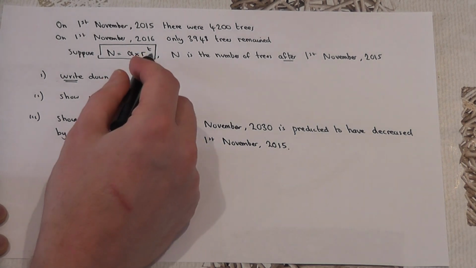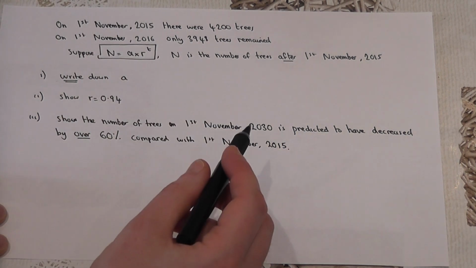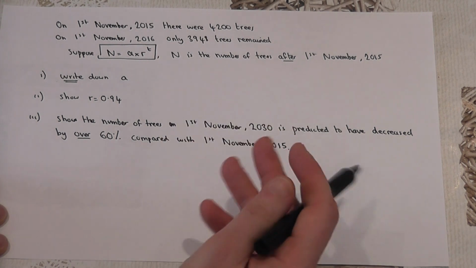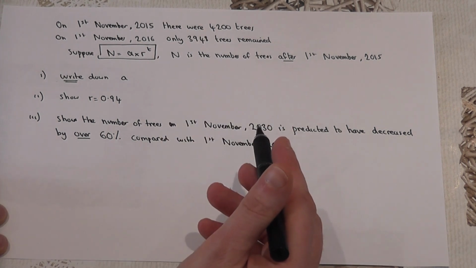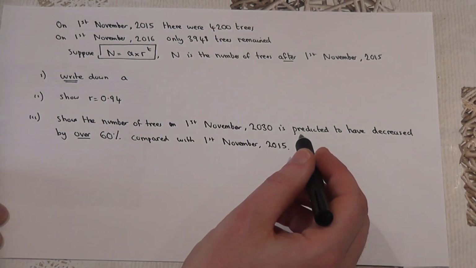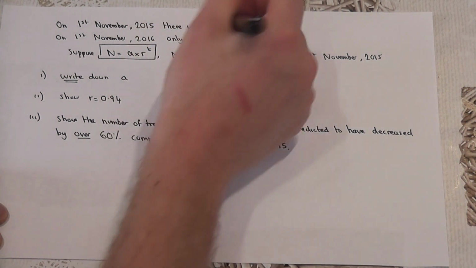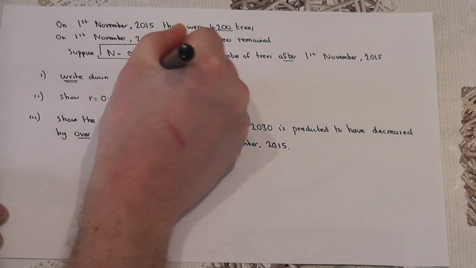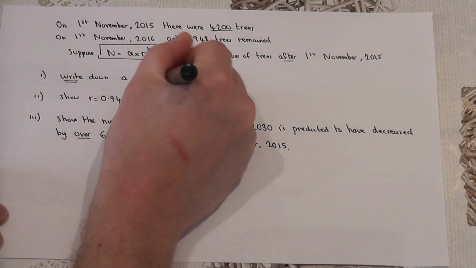Now in these equations, a is always the original number of trees, whatever the context is, and in this case it began with 4,200 trees. So a is that first population number, which is 4,200.